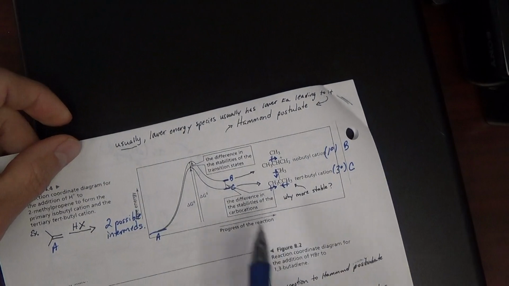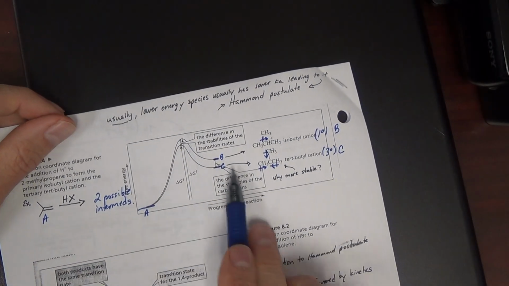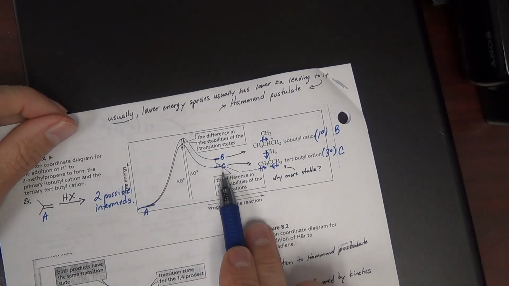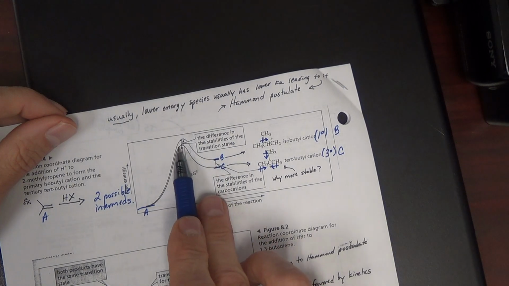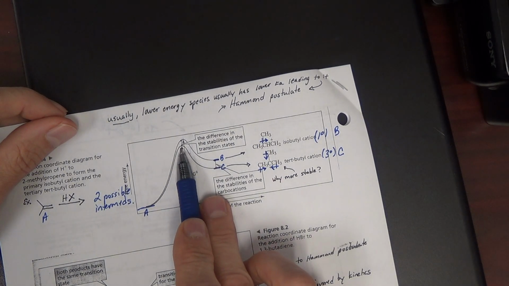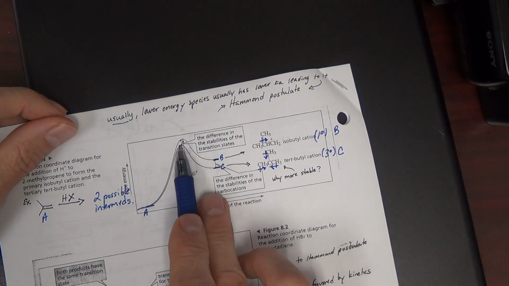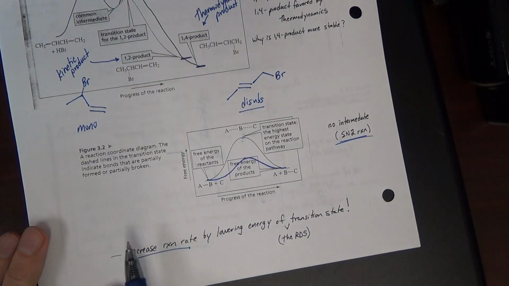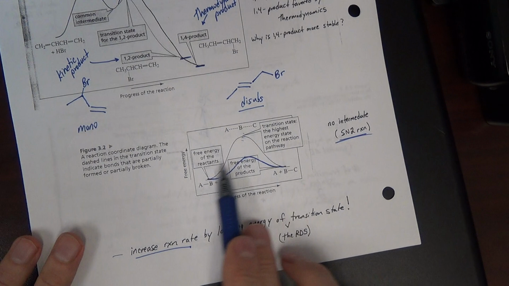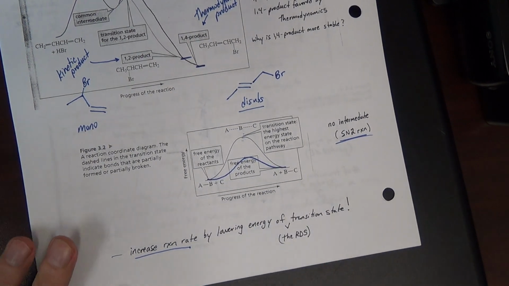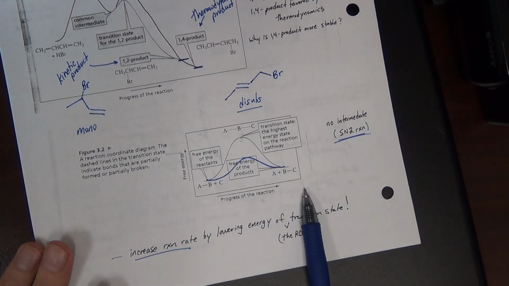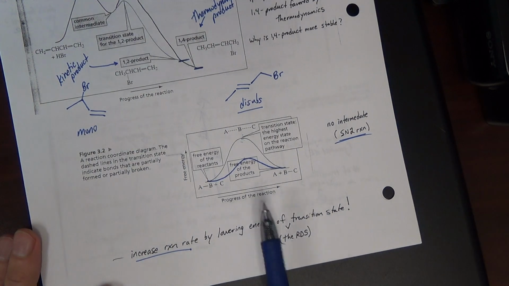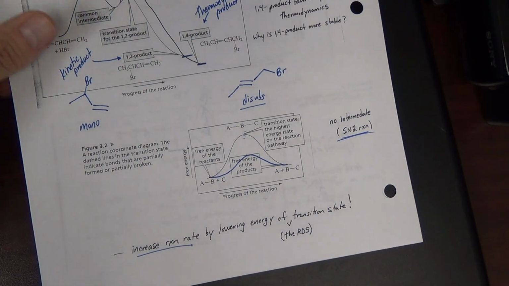At that point, though, we're really doing what we did up here. Which is going to be formed faster, B or C? Well, C, because it's got a lower transition state. But we really need to understand why. Okay? So I felt like we just needed to show this type of reaction coordinate diagram again. And again, this handout is going to be for reference moving forward. Okay.